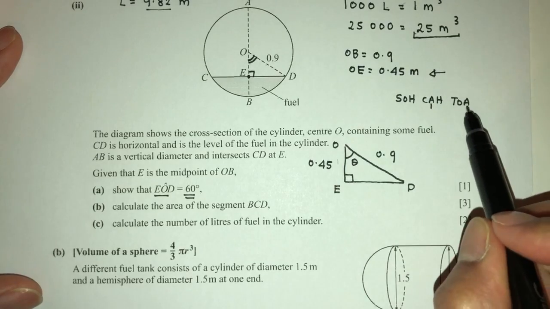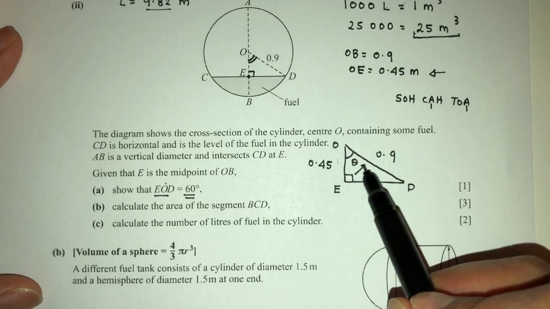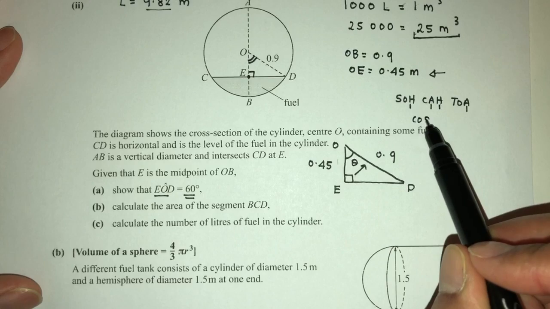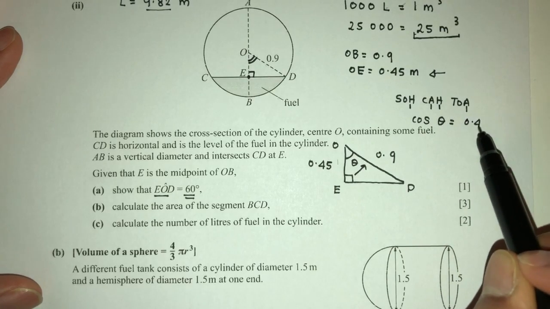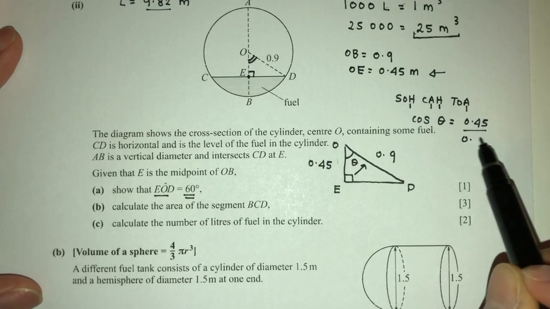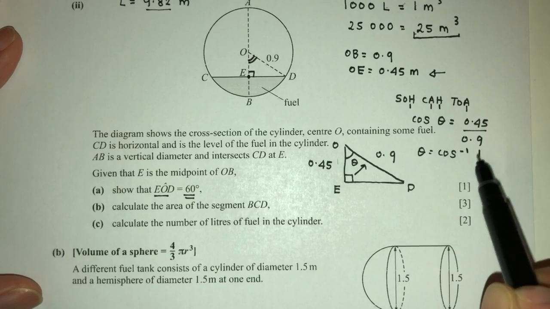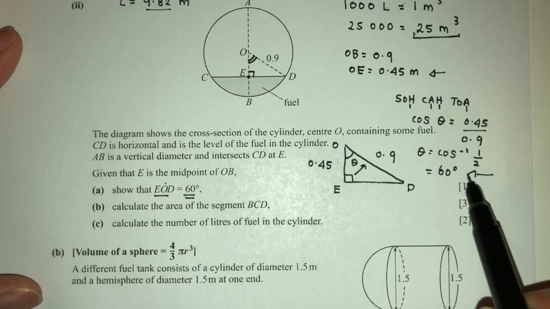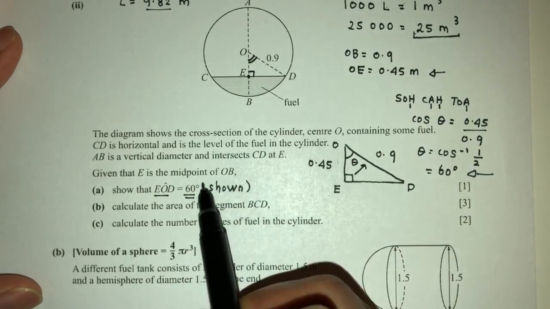And this side, opposite the right angle, is called the hypotenuse. We have to use cos. So cos of the angle is equal to the adjacent side over the hypotenuse. So theta will be cos inverse of half, which is 60 degrees. So here we go, we have shown that it is 60 degrees.